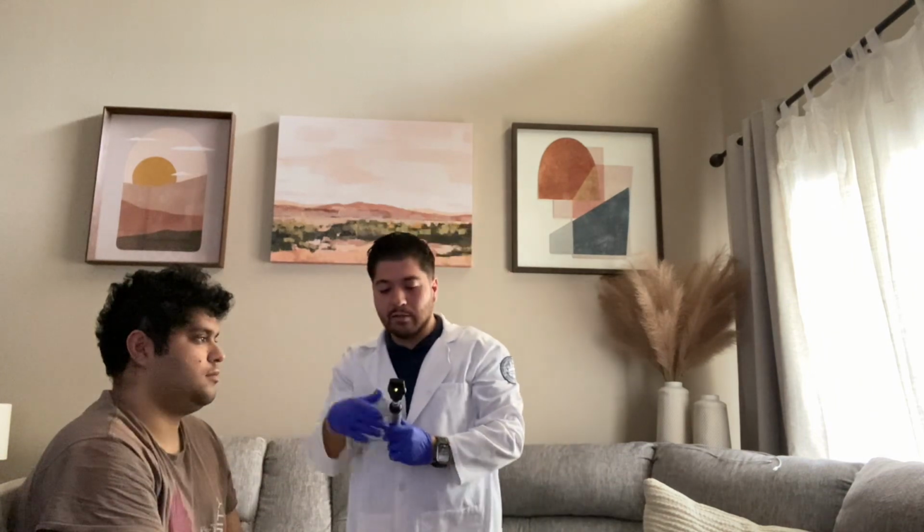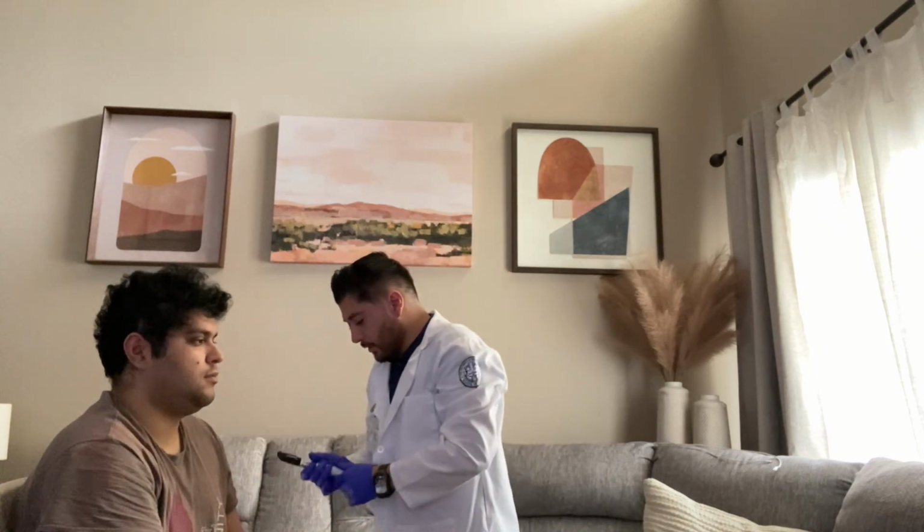Ideally, you want the light a little bit dimmer so you can see better for this. And that concludes the eyes. Now we're going to be moving on to the ears. We also start with a general inspection of the ears, making sure there are no lesions, deformities, lumps.